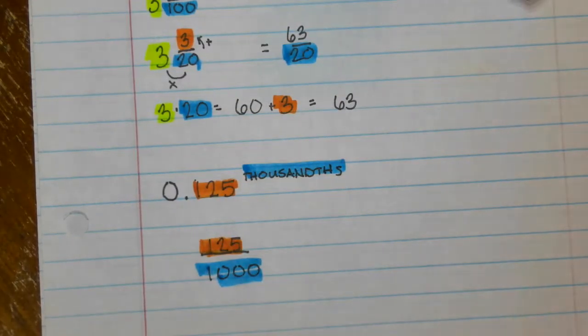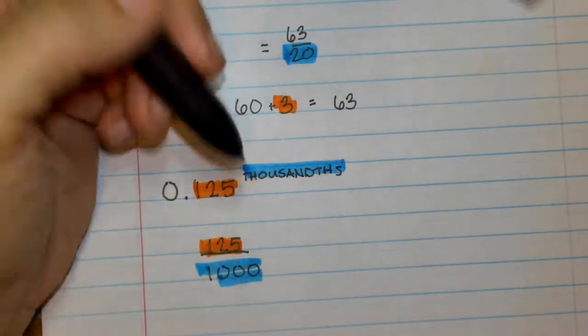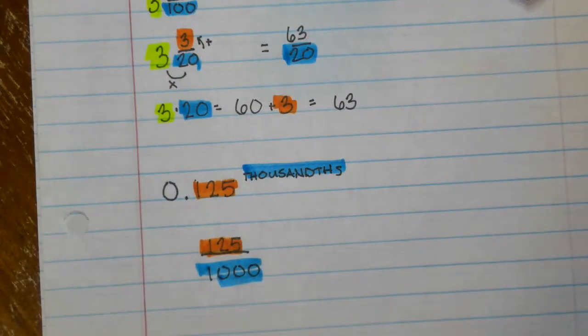Then I've got to think about simplifying that. Again, this is ending in a 5, this is ending in a 0, and we can simplify. And remember, we don't have to do this in one big step. We can do it in a lot of small steps if that's what we need to do.